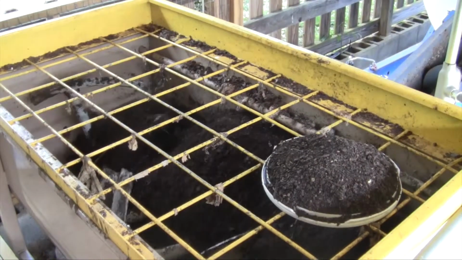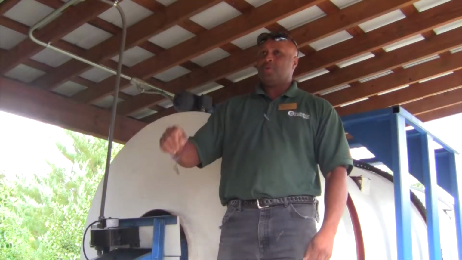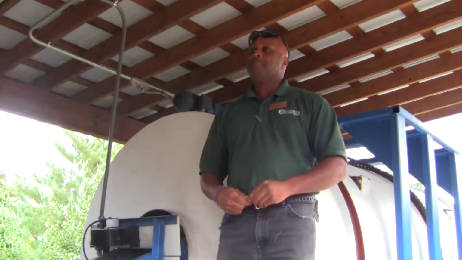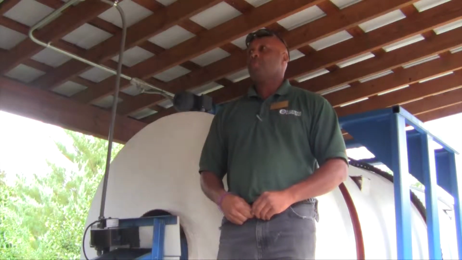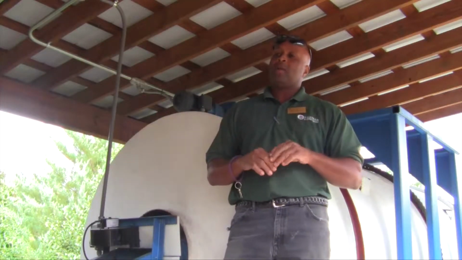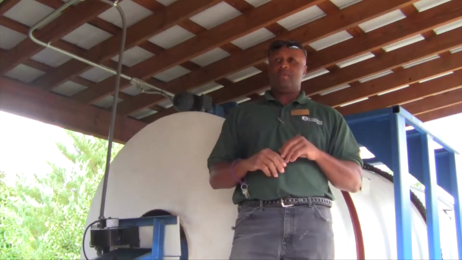And at that point, it is loaded with microbial activity. One teaspoonful of this would contain upwards of 8 billion microbes. Yes, microbes, they're put here on Earth. They're short-lived in a way, but they're here to do one thing: eat, poop, and reproduce all day long. That's all they do.